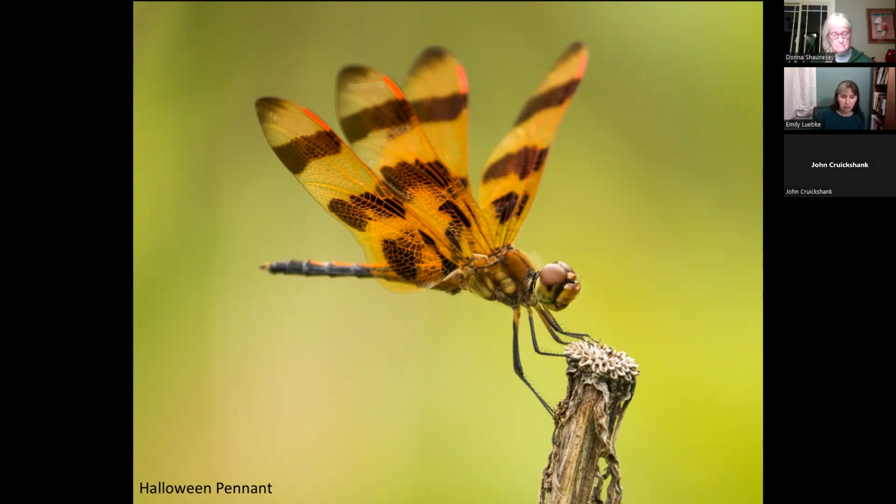You can see this Halloween pennant here also has colorful stigmas. They're almost reddish here on the wings, and so they do stand out. Might attract attention. I don't know if that's something the other dragonflies would clue into or not. But that would be my best guess. I don't really know.